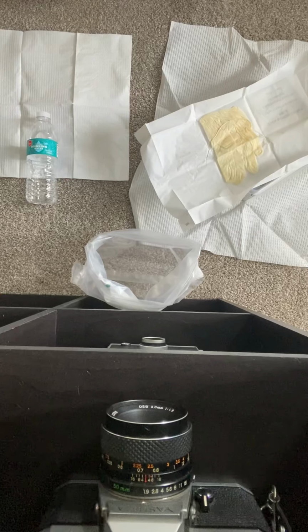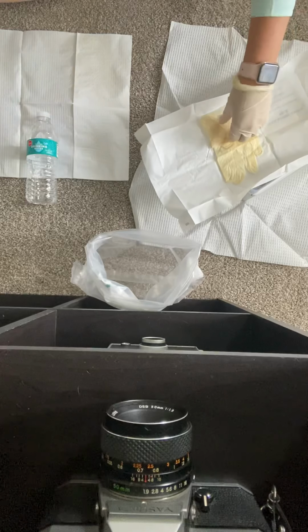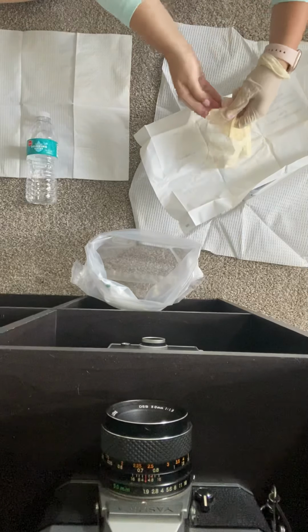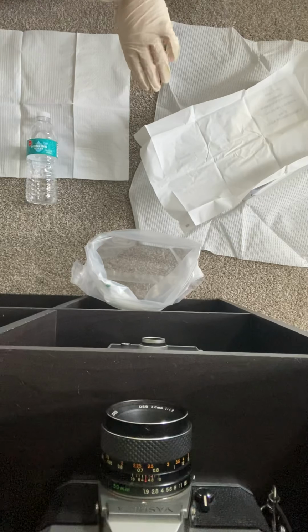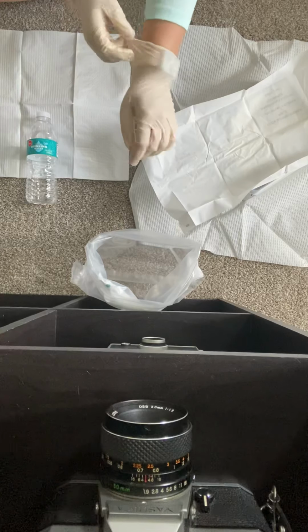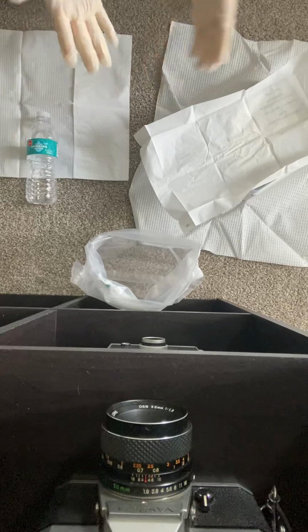Obviously I would do my hand hygiene before I put these gloves on. Okay, and then I'm going to put this over my watch here. Sorry, I should make sure that you can see that. Okay, so now my hands are sterile.